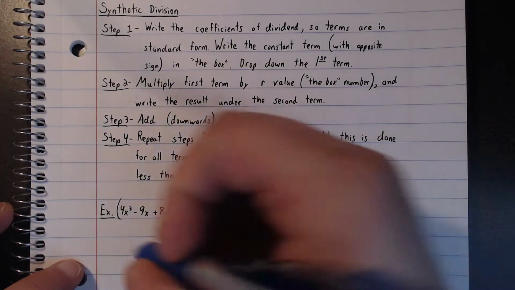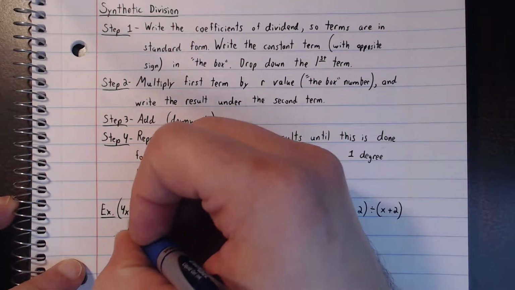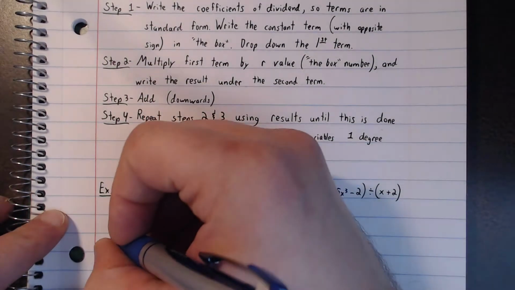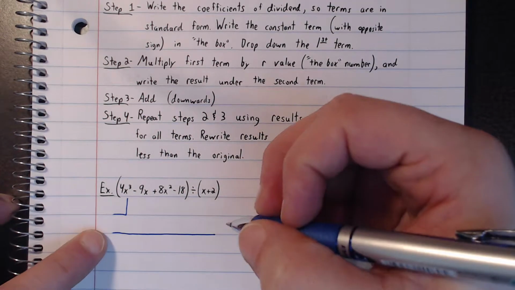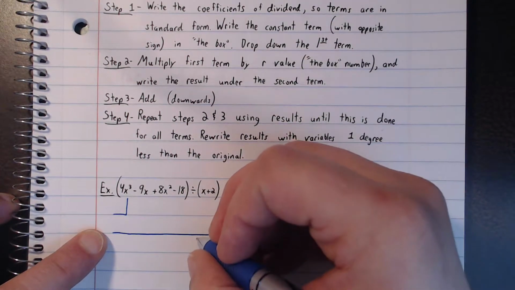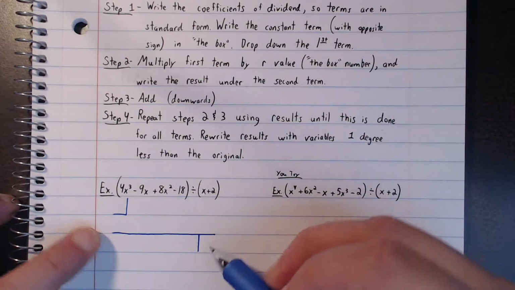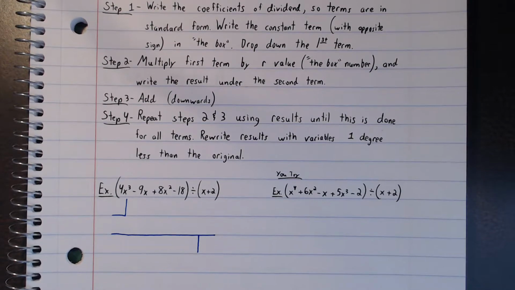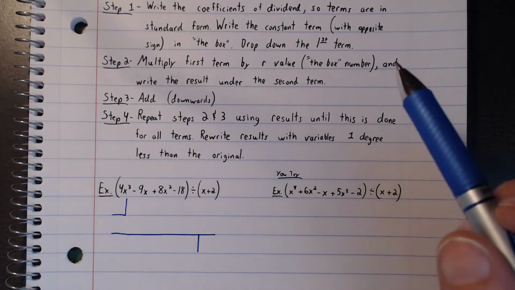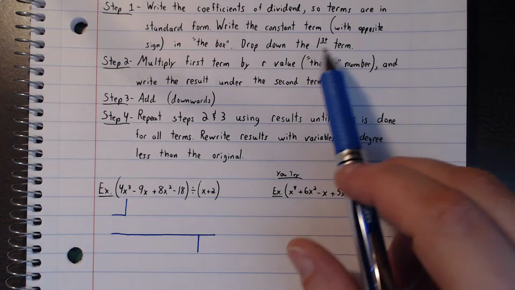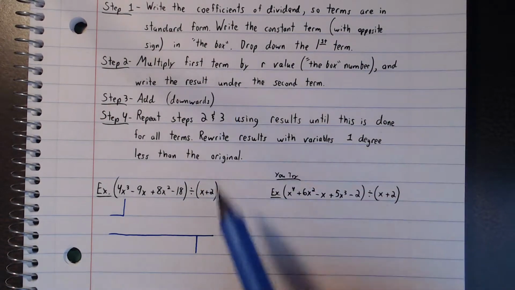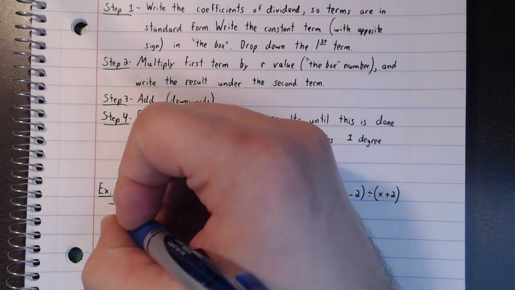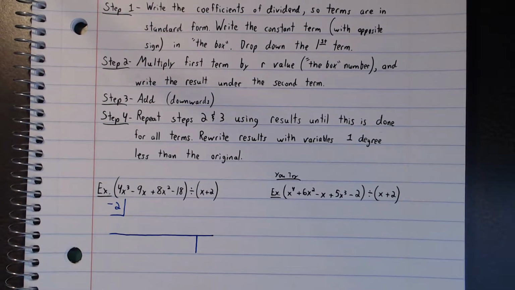First of all, with synthetic division, you have a little bit of a setup. You have this thing up here, which we call the box. We have a line down here, and then I like to put down a second line right over here, and that's going to be my remainder area. Okay, and how we're going to set this up, they said that we want to use the opposite sign of the constant term. So here's my constant term, that plus 2. I'm going to put the opposite sign inside of my box, so minus 2.